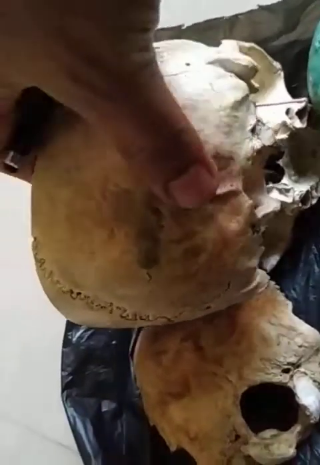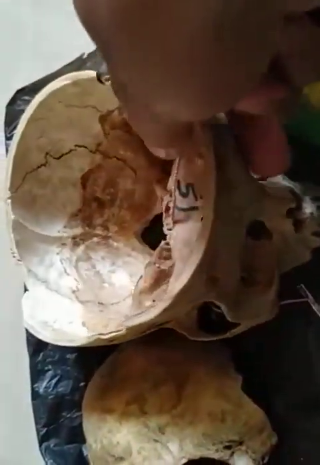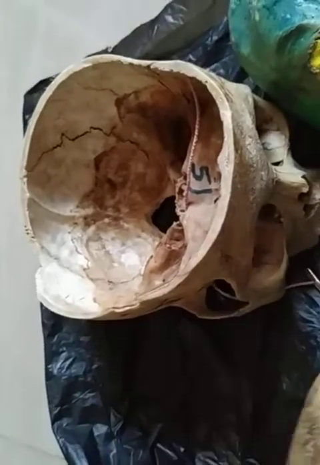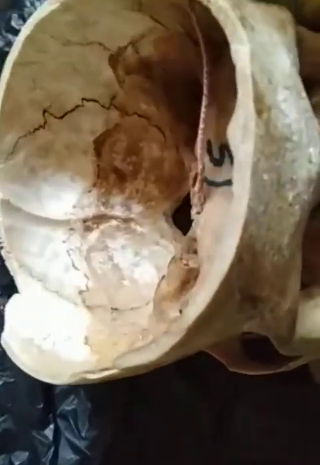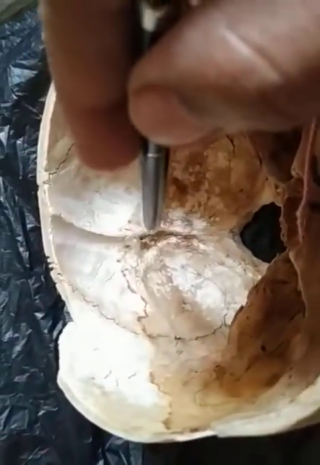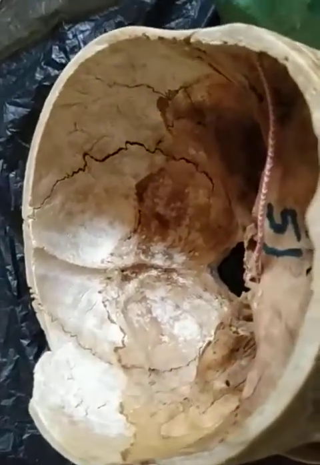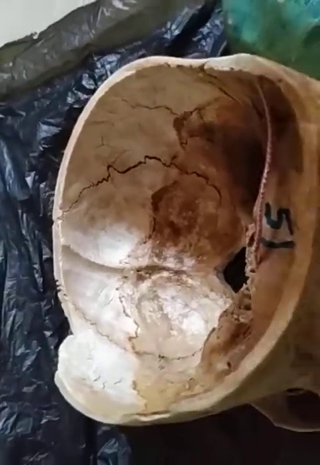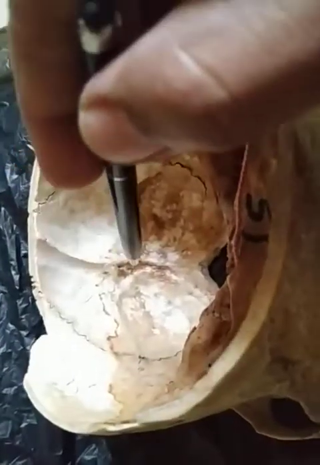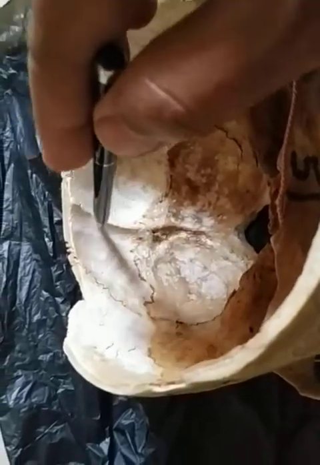Then coming to the internal surface of the squamous part of occipital bone. Here we are going to see the features of the internal surface. Let me show you clearly. Yes, here you can see the internal surface of the squamous part of occipital bone. What are the structures we can identify? First, exactly at the level of the external occipital protuberance, here you can see the internal occipital protuberance.